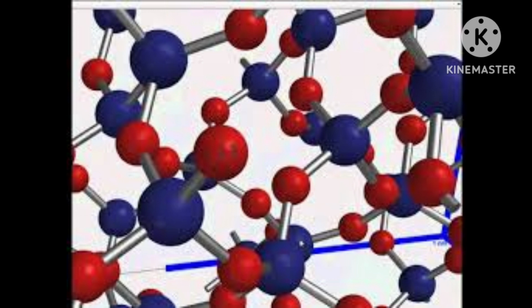In the CO molecule, there are 1 sigma and 2 pi bonds. Between C and O, 3 bonds are there: 1 sigma and 2 pi bonds between carbon and oxygen.